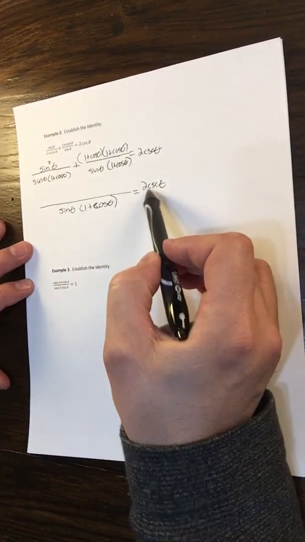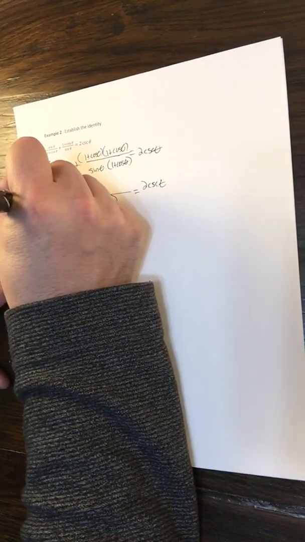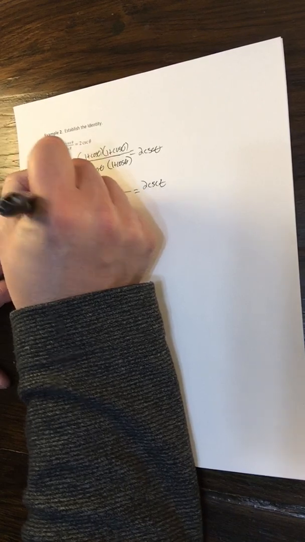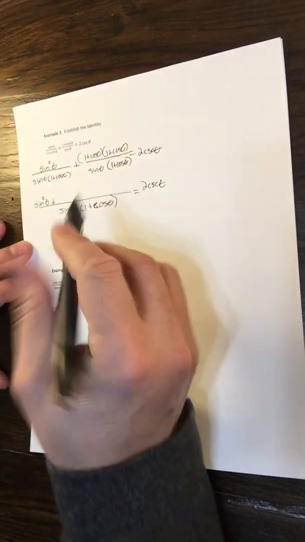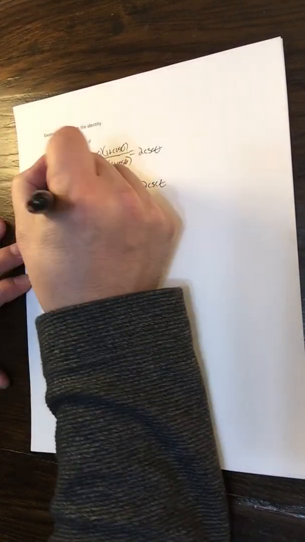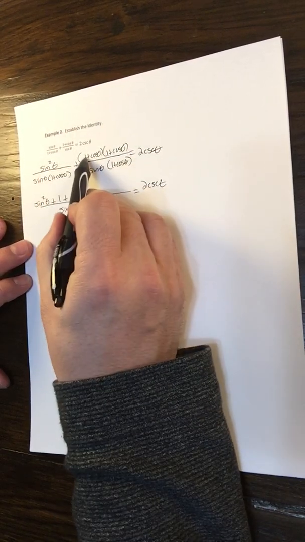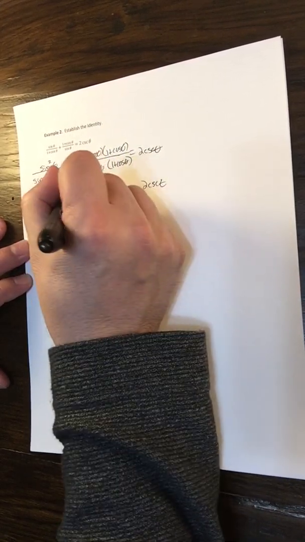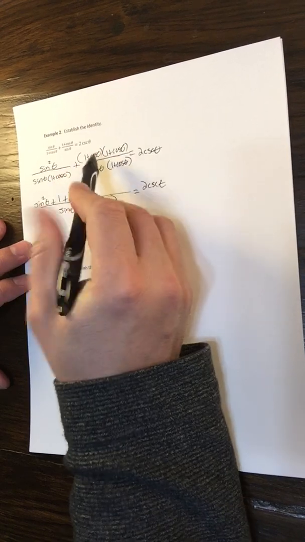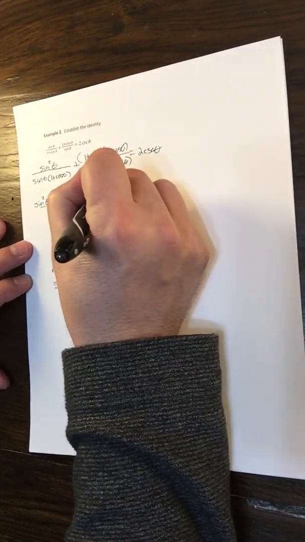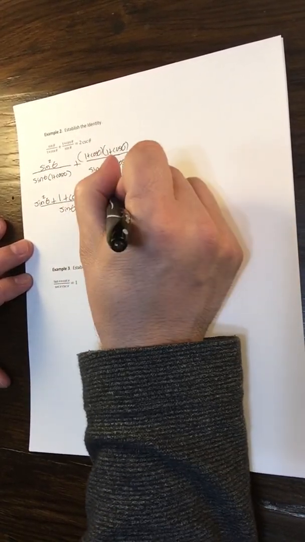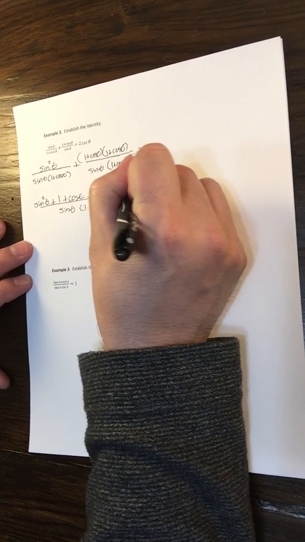Don't get lazy and stop writing that, by the way. Okay, so I have a sine squared theta up here from my first fraction. And if I multiply this out, I get 1 times 1 is 1, plus 1 times cosine is cosine theta. Cosine theta times 1 is another cosine of theta. And then there's a cosine squared theta.